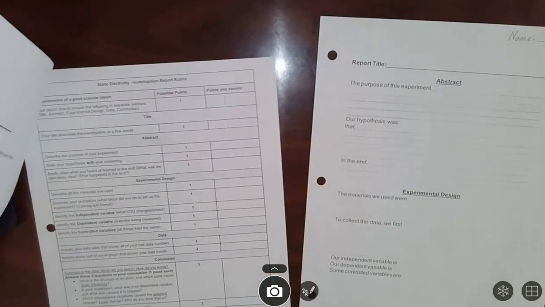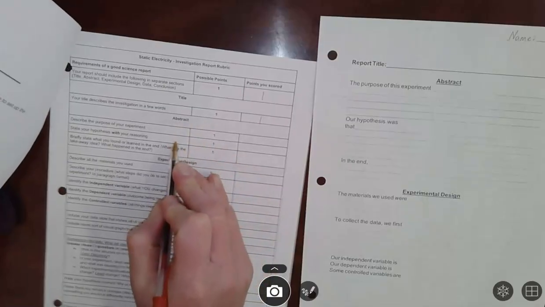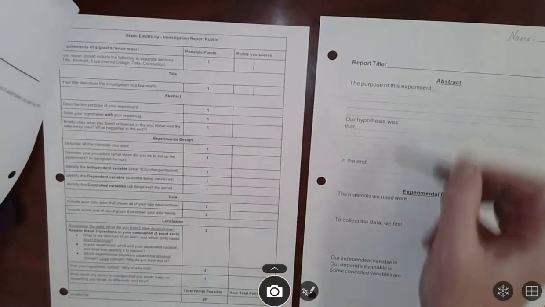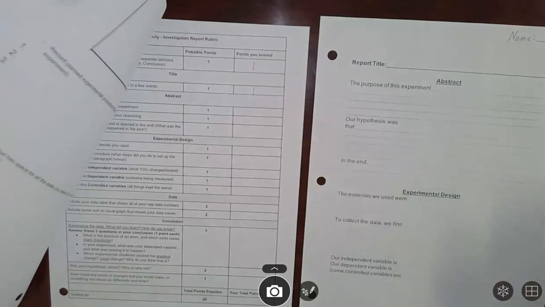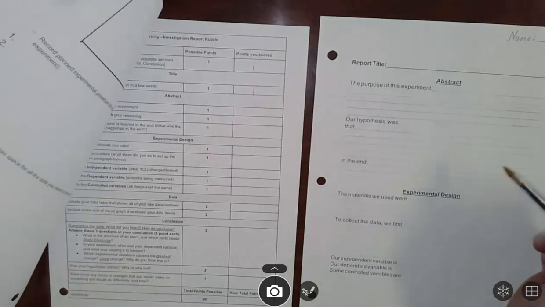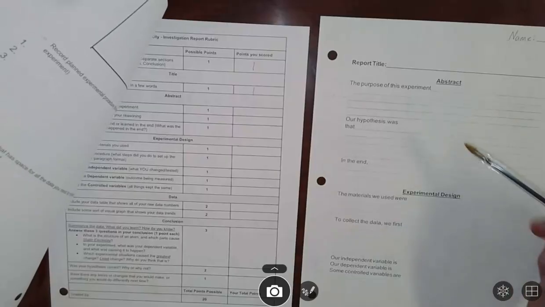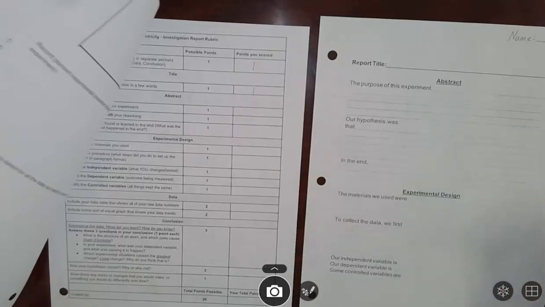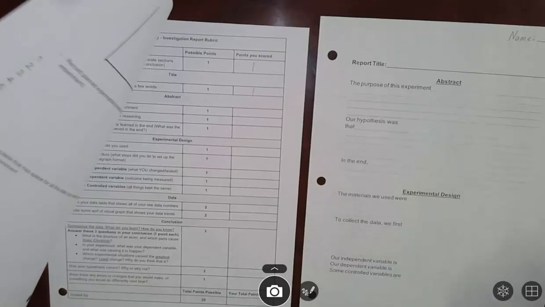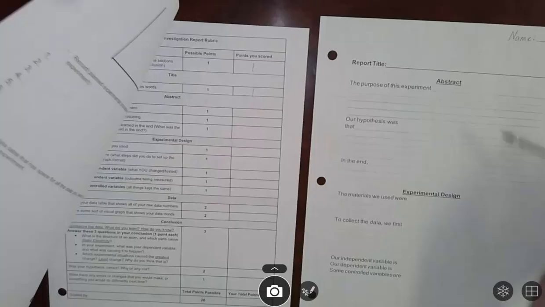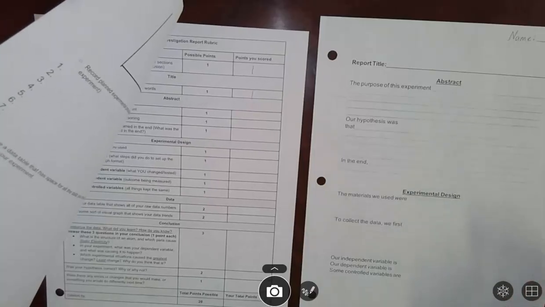Good job. All right, the abstract is 3 sentences. An abstract is basically a short mini paper where you are telling the audience, or whoever's reading this, basically, what did you do, what did you think was going to happen, and what happened. Scientists do this in their reports because science papers can be quite long. And if you just can quickly read that, you can tell what the paper was about.